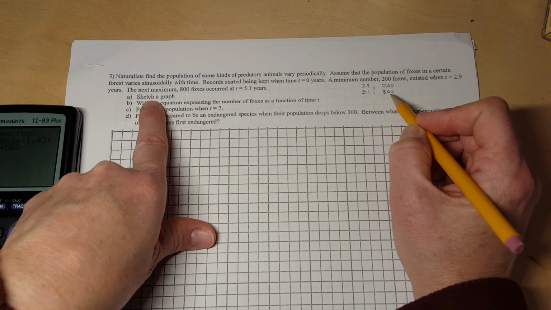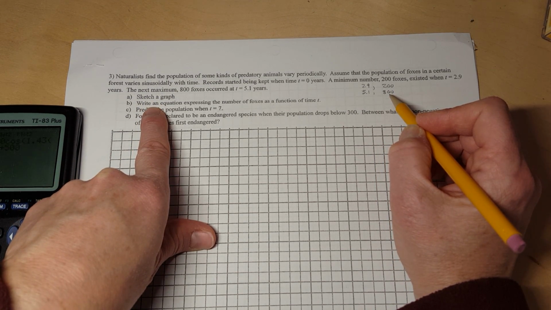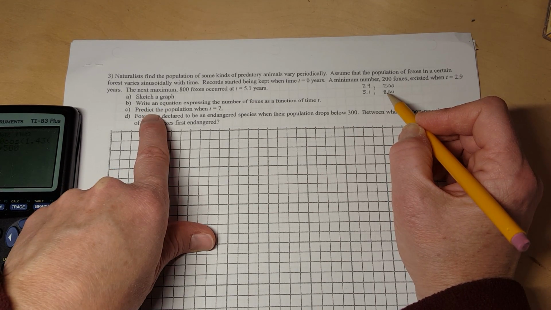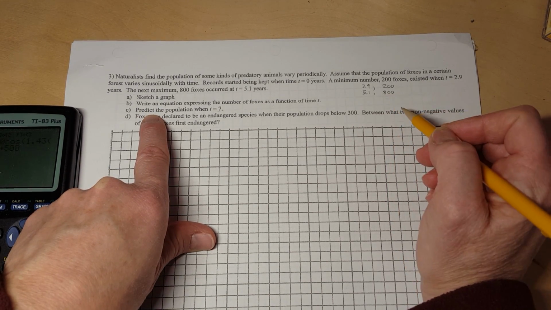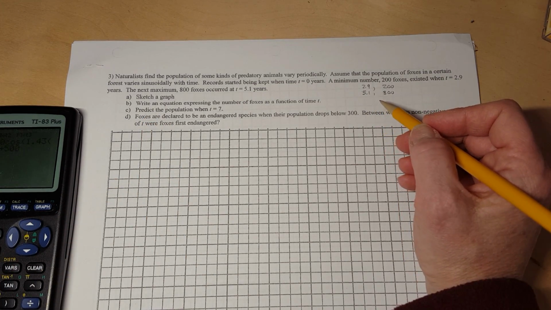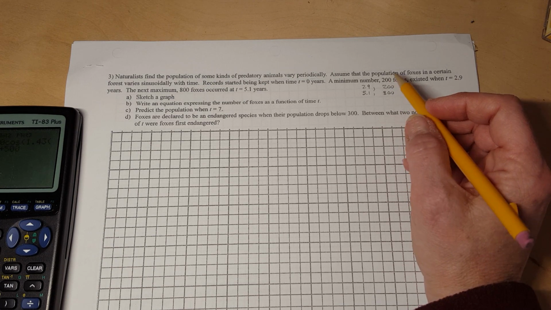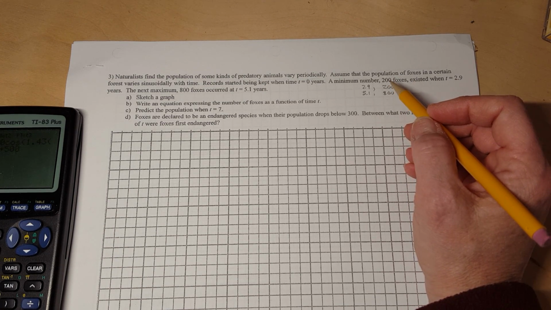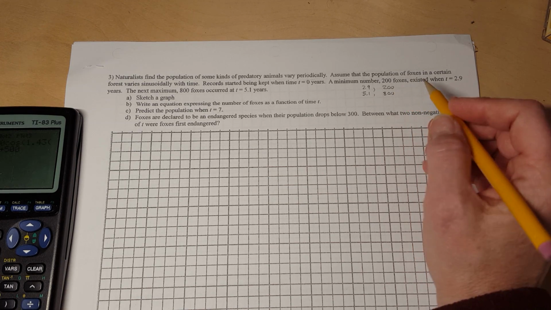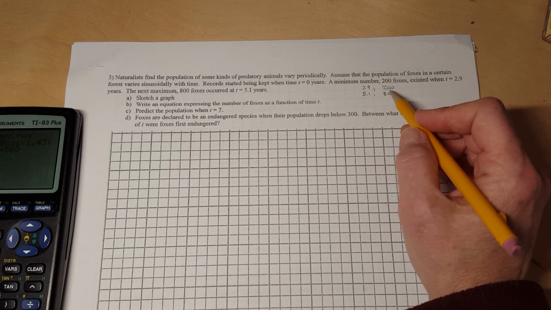And the question says sketch a graph and write an equation for the number of foxes as a function of time. Predict the population when t is 7, and then predict some things about endangered years. So, in order to write our equation and sketch our graph, we need to figure out the period, the amplitude, the center line, and the phase shift. So, let's take a look at this.